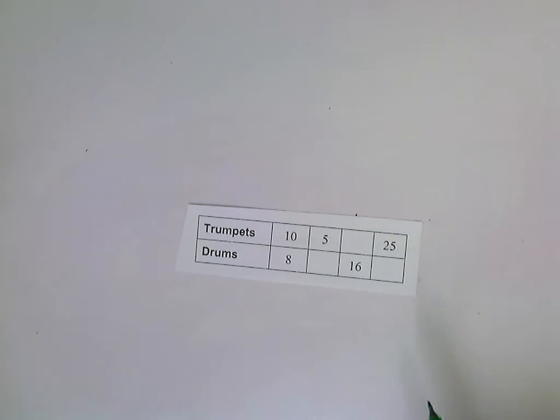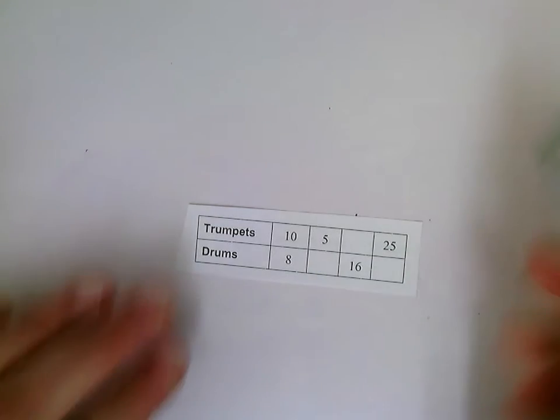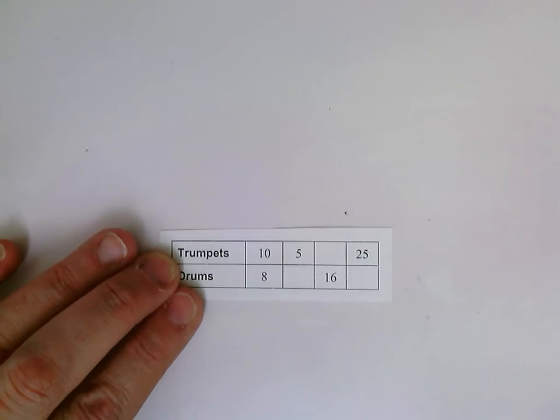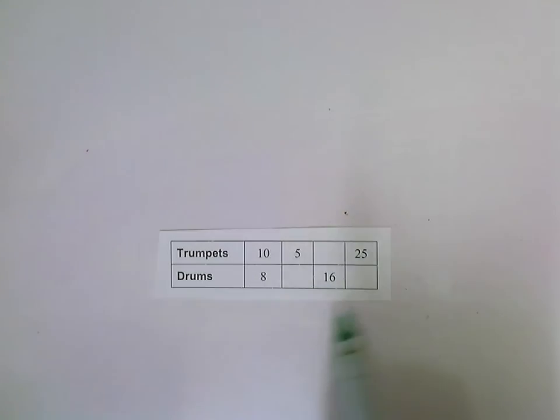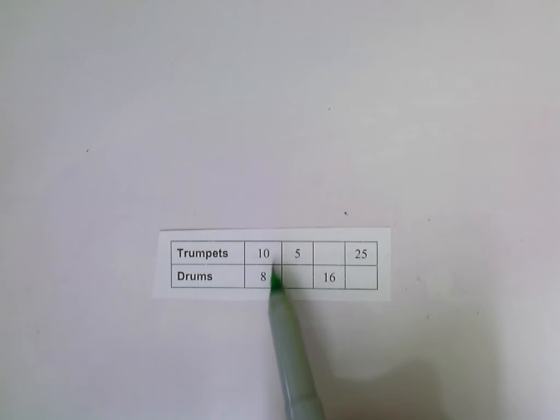I really need to think about the relationships between the numbers in my ratio table. For every 10 trumpets, I have 8 drums. If I had 5 trumpets, how many drums would that be? I really can't think of a very good relationship between 10 and 8. But I do know that there's a relationship between 10 and 5.